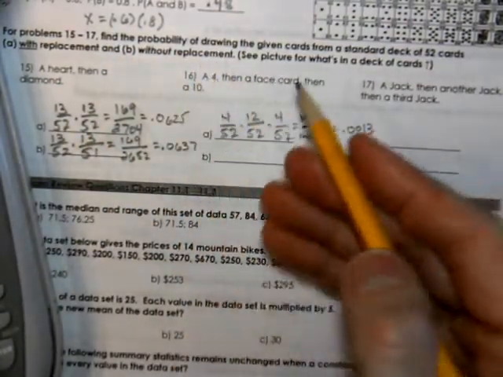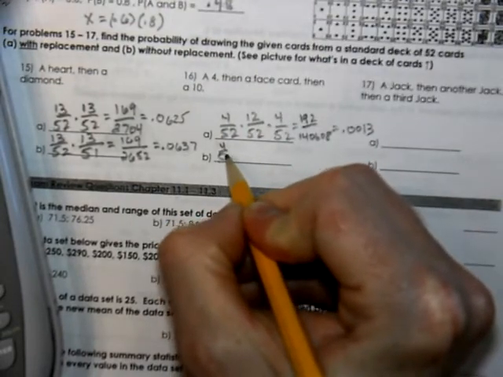If you're going to work without replacing it, you'd have 4 out of 52.